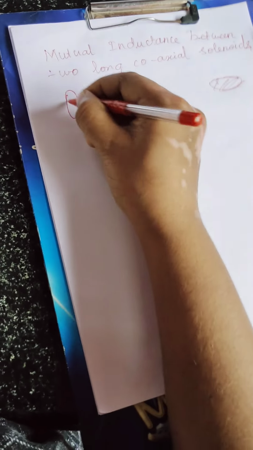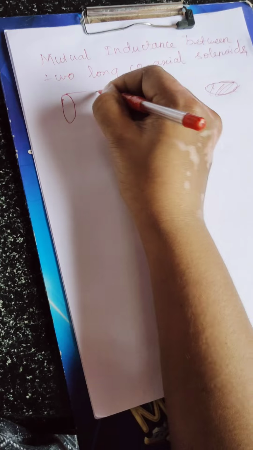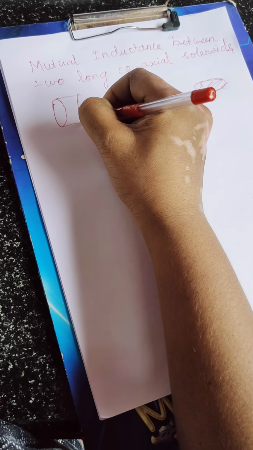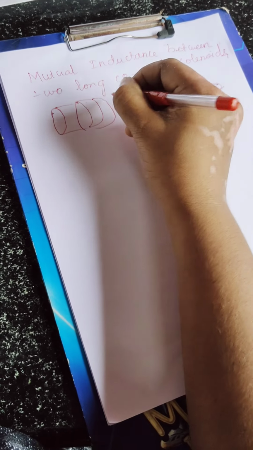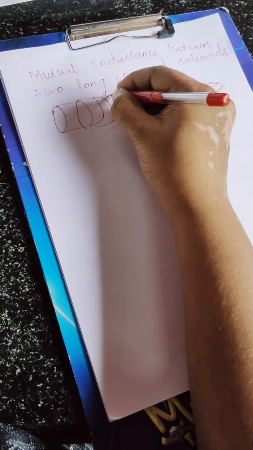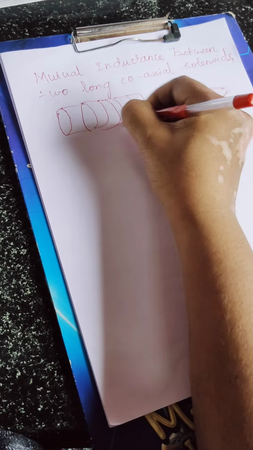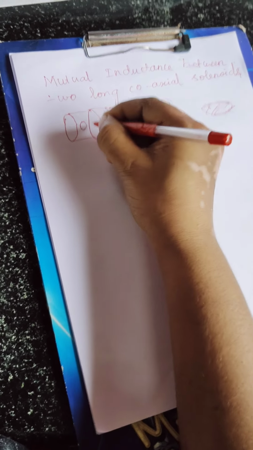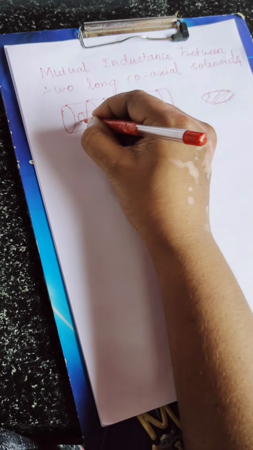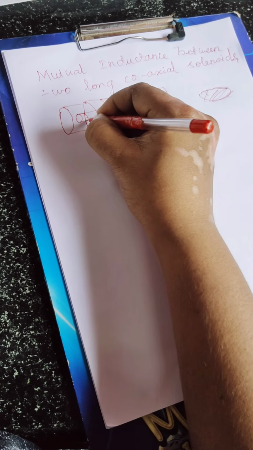Okay, so here I have one solenoid, one bigger solenoid, like this. Inside that I have one more solenoid, which also has coils like this.